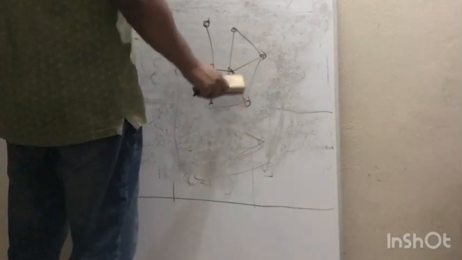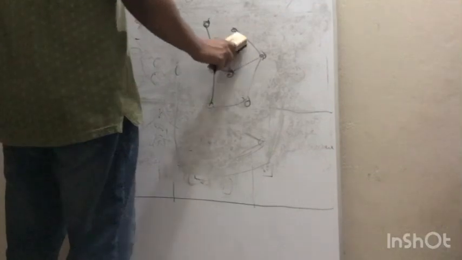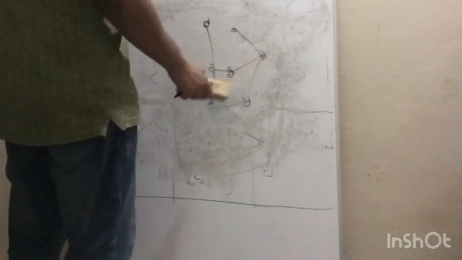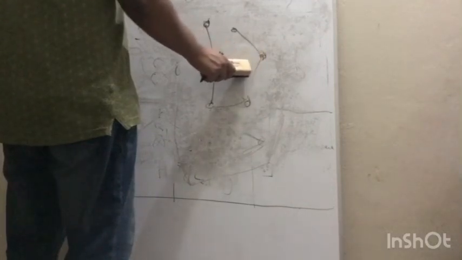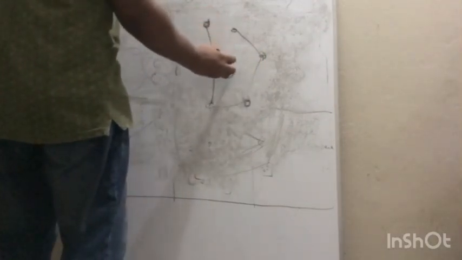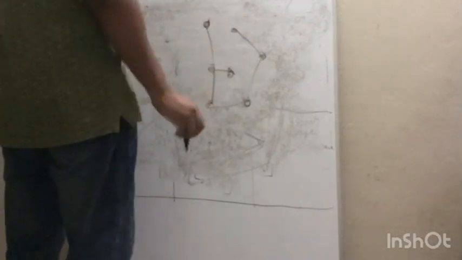Remove it. Have we connected all? Yes, but there is a cycle. Remove it. You see, every vertex is connected. So this is a spanning tree.